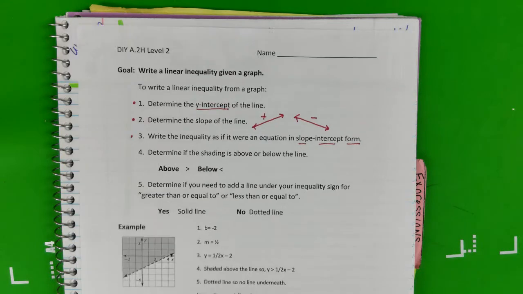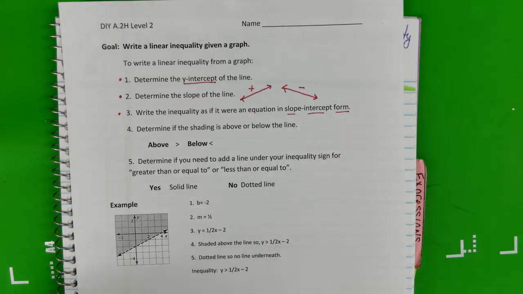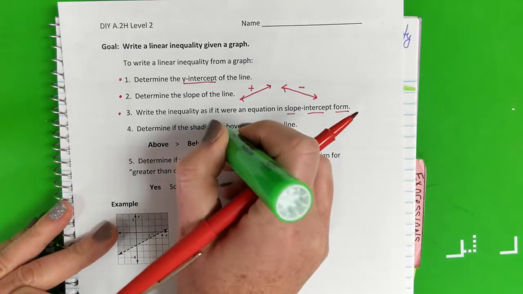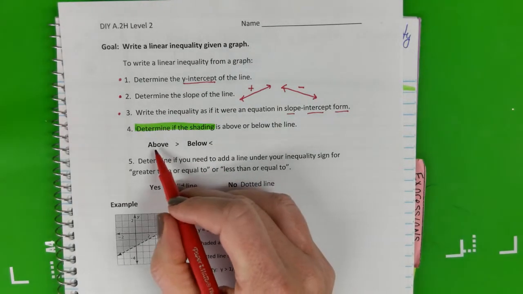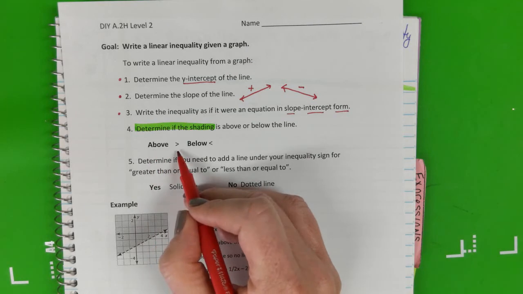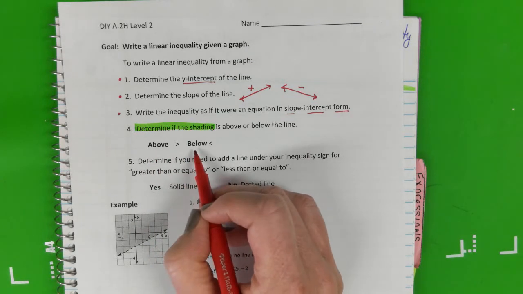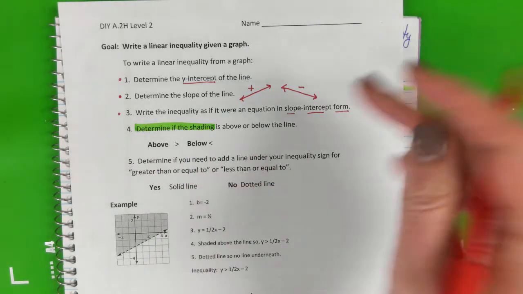Now, the part that starts to become different is we need to determine the shading. We need to determine the shading. If our shading is above the line, then we put greater than. If the shading is below the line, then we put less than.